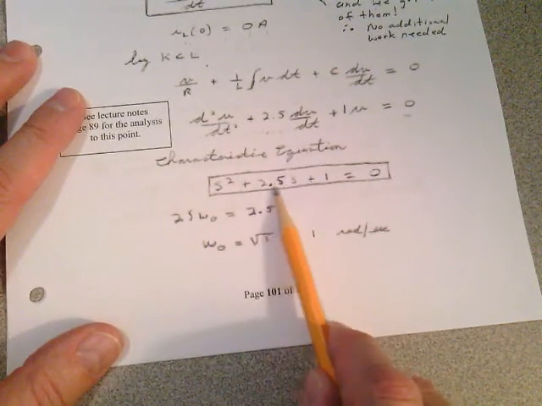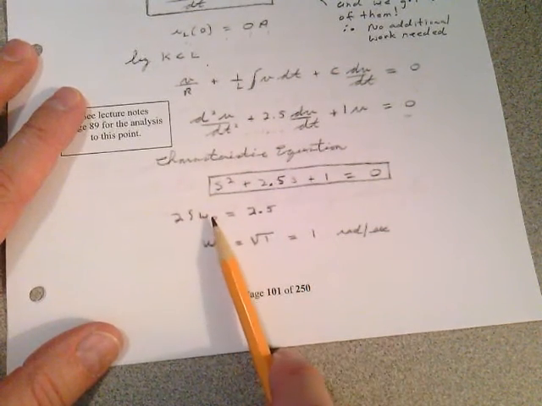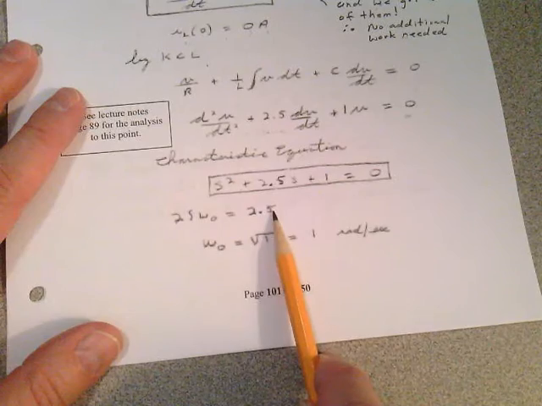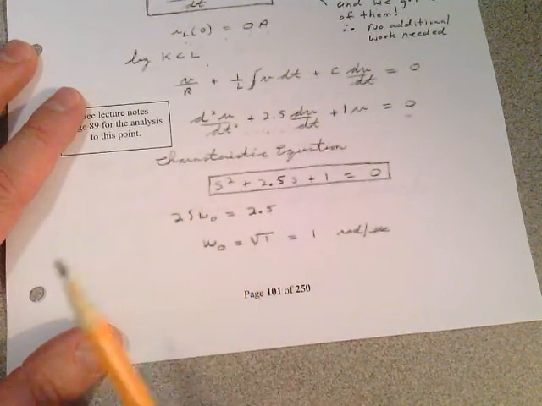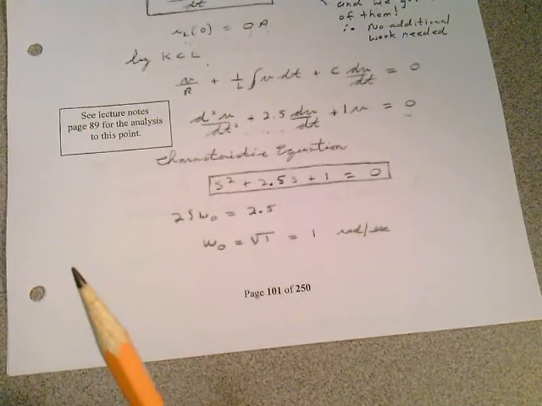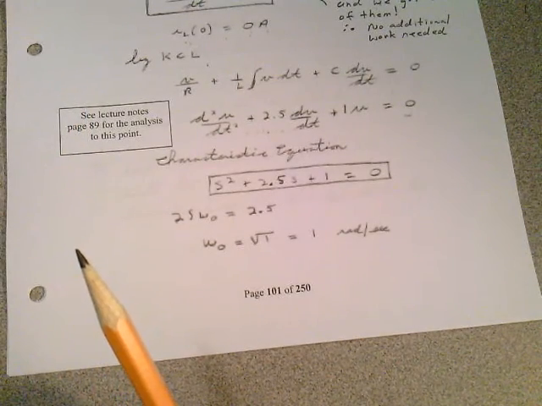You know that the coefficient on the s term is 2 zeta omega 0, which is equal to 2.5. So I'm saying 2 zeta omega 0 equals 2.5. Look back in your lecture notes, you'll see where we defined that. What page was that on?